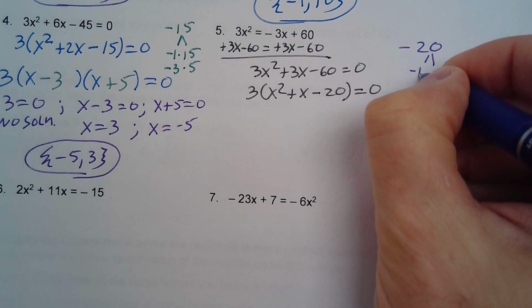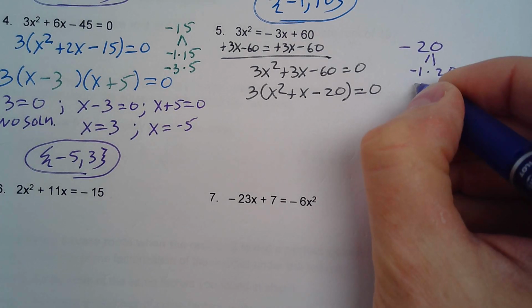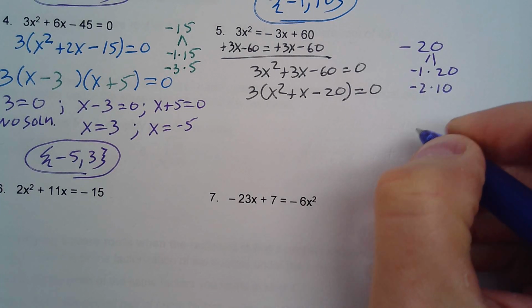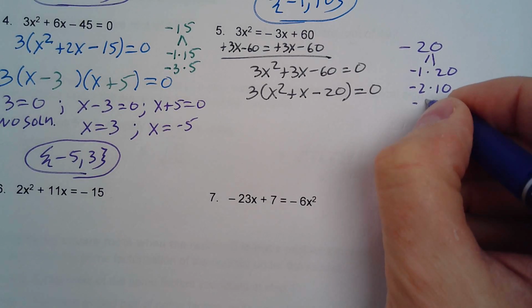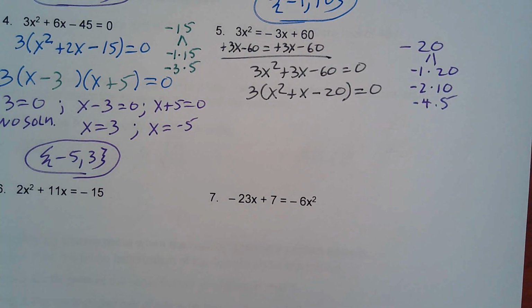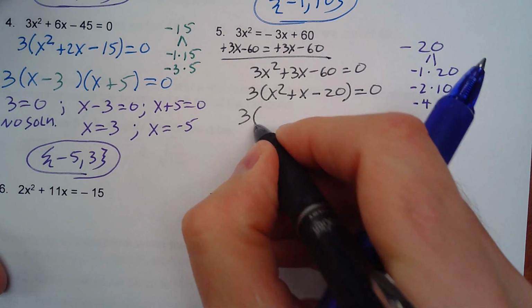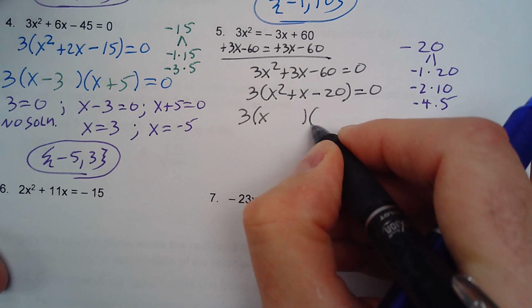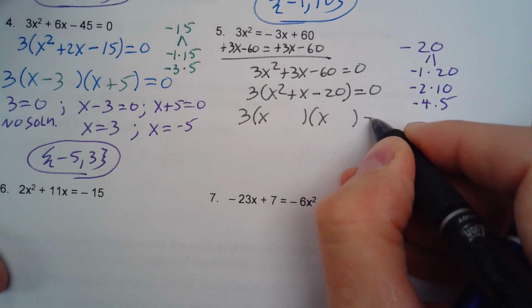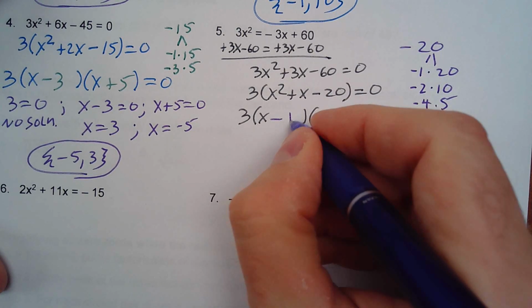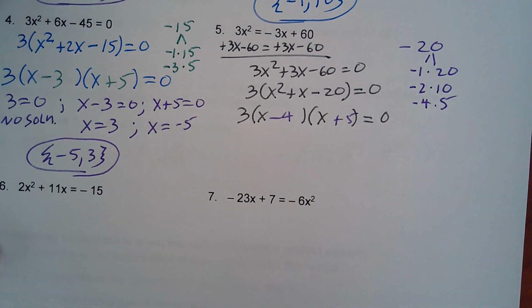So I'm going to do negative 1 times 20. It's 19. Negative 2 times 10. Nope, it's 8. Negative 4 times 5. Bingo. So we'll have x minus 4 here and x plus 5.